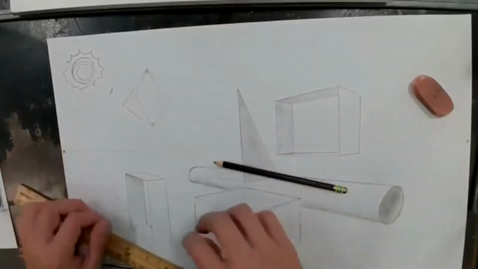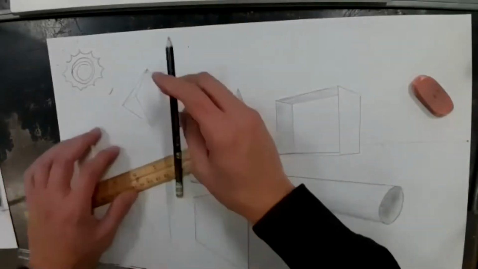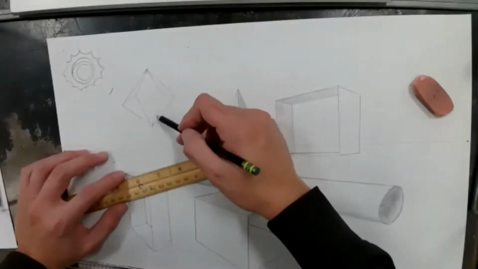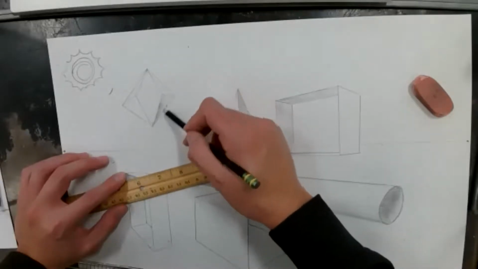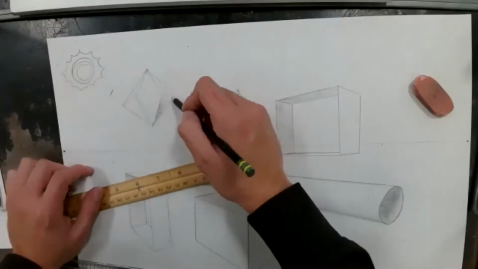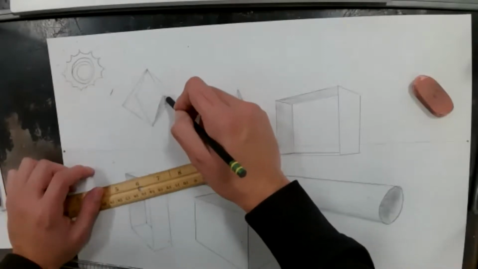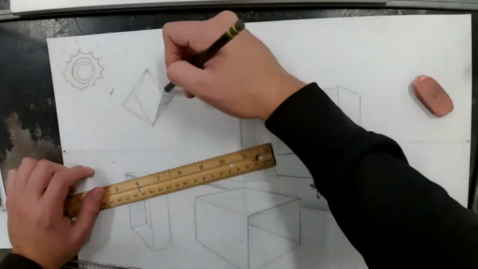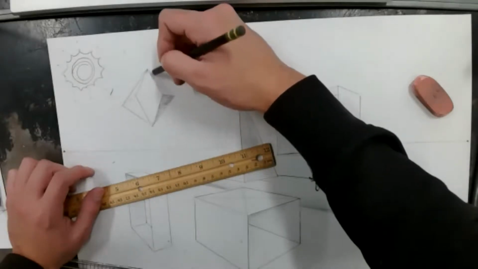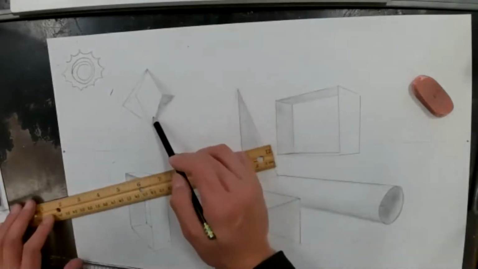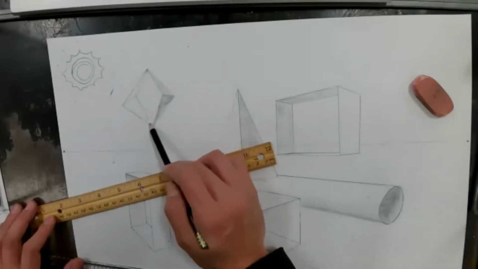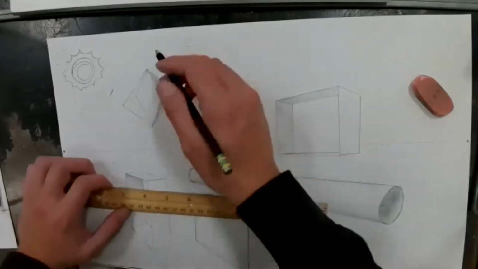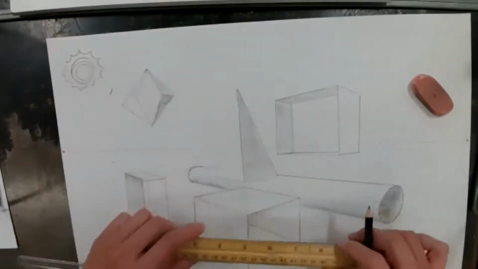We did pyramids, a cube, a rectangular prism, a cylinder, and I'm going to add some value to this shape so that it looks 3D. So my light source is right here.